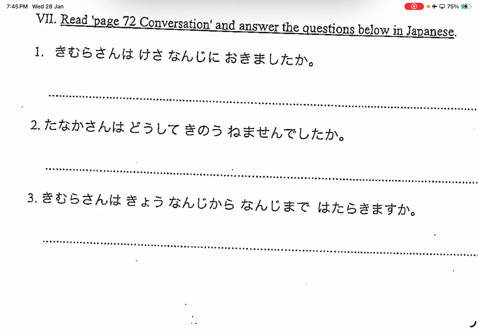Right, number 2, 3. 田中さんはどうして昨日寝ませんでしたか? Yeah, 3. どうして means why. So why 昨日寝ませんでしたか? 英語の試験ですから, right?